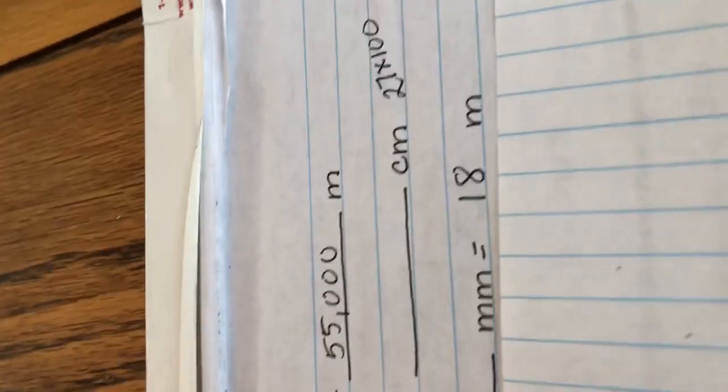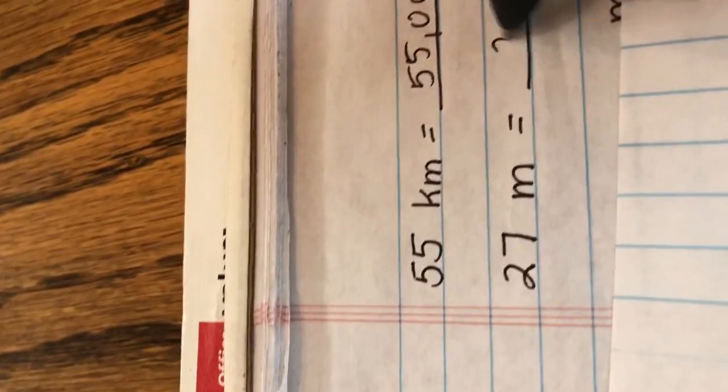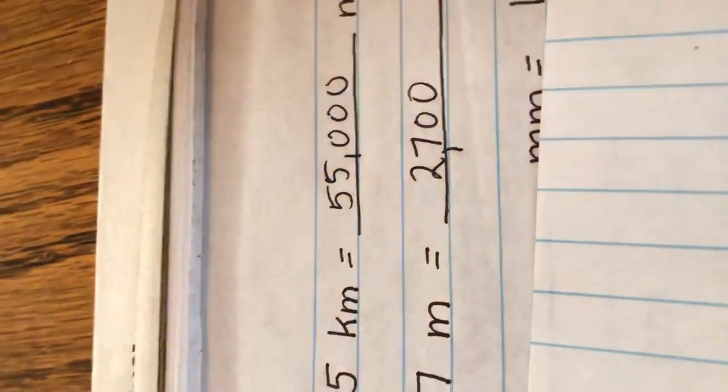Or you can, a lot of these are mental math problems. You just have to be careful with your zeros. So 27 times 100 is 2,700.